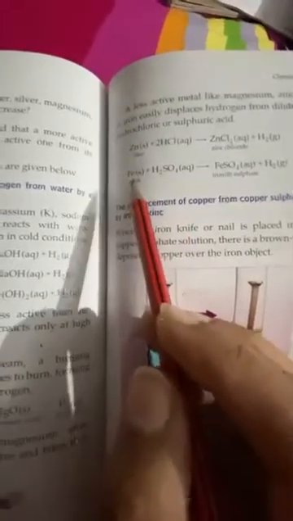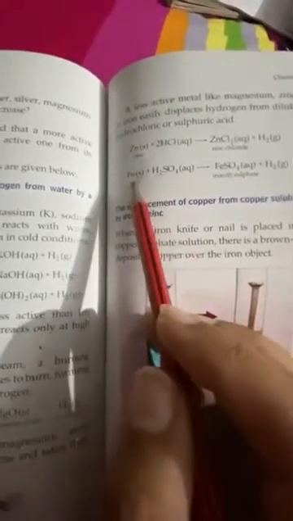Next is iron, and this is sulfuric acid. Iron is more reactive than hydrogen, so it comes in the place of hydrogen and displaces it. In displacement reactions, one element displaces another from its compound and takes its place therein. That type of reaction is known as displacement reaction.